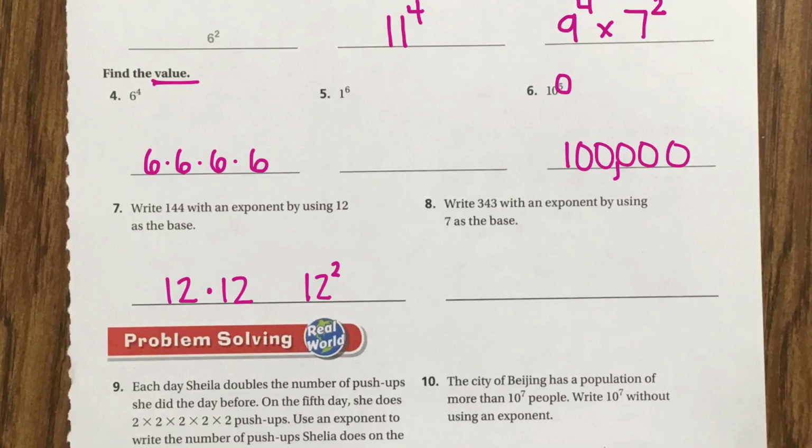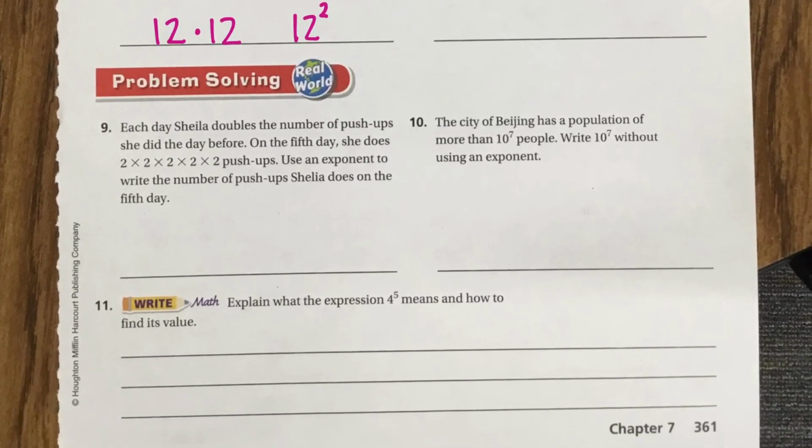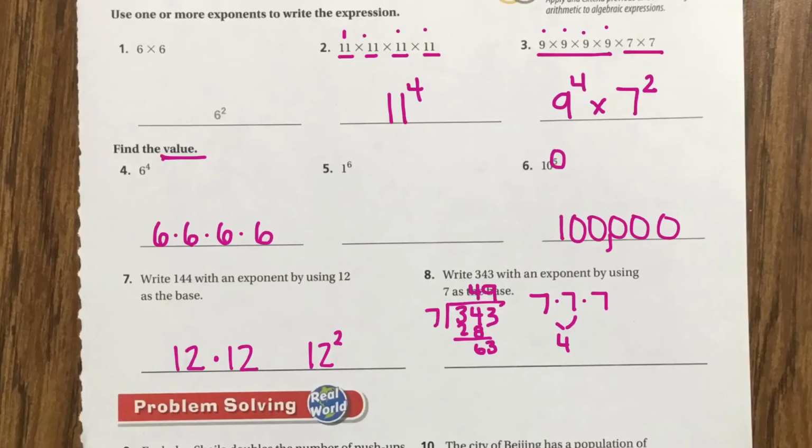Okay. All right. I think you can do all of these. And yes, I do want you to do number 11. Okay, I want you to look at number 8 real quick, okay?